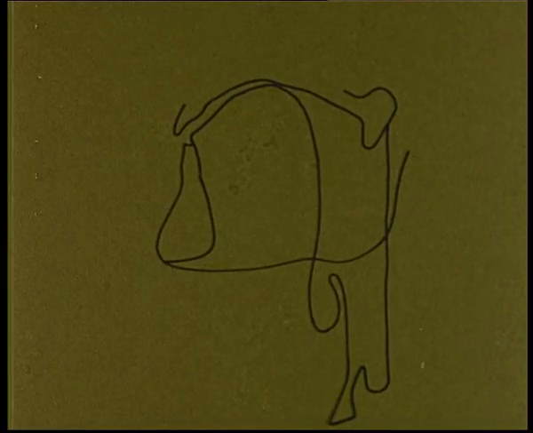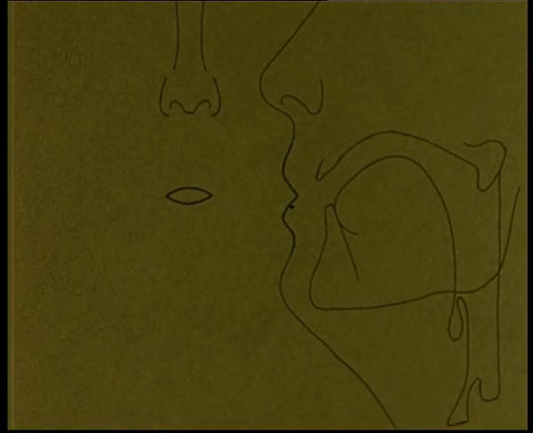Let us first look at the vocal tract when only the jaw moves. The lips may be varied along a rounding, spreading dimension. It is also possible to vary the shape as well as the position of the tongue body.